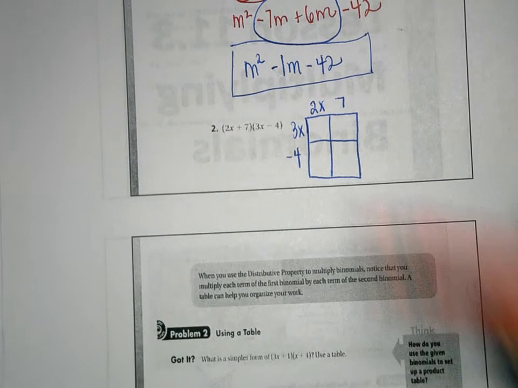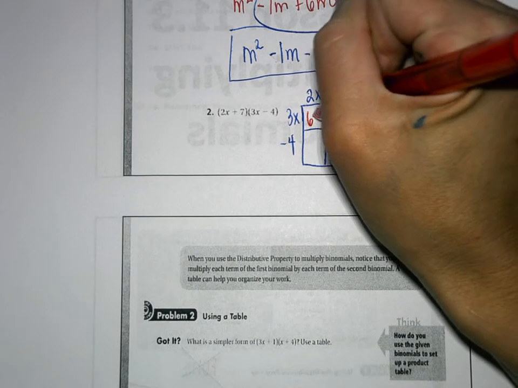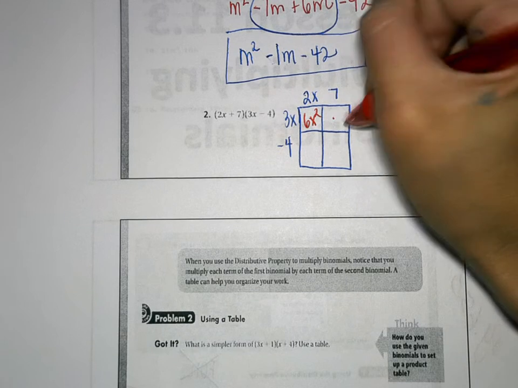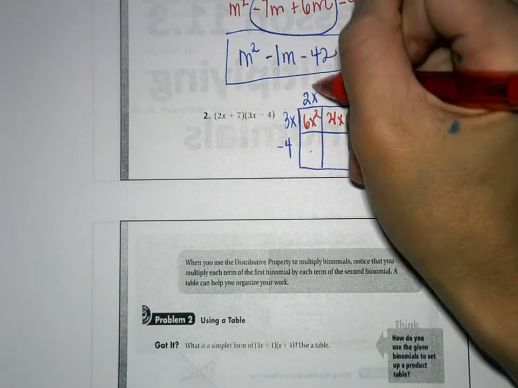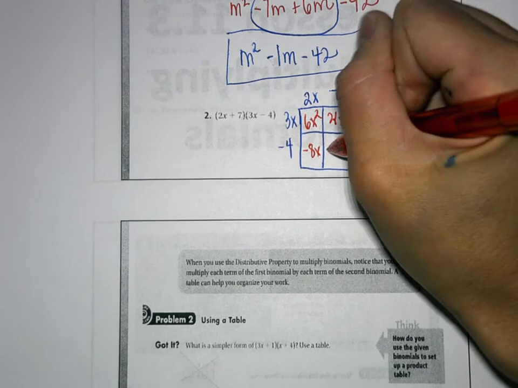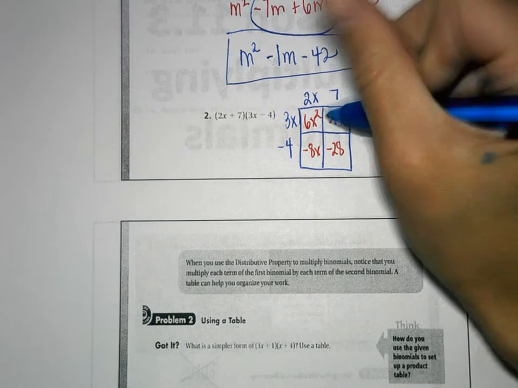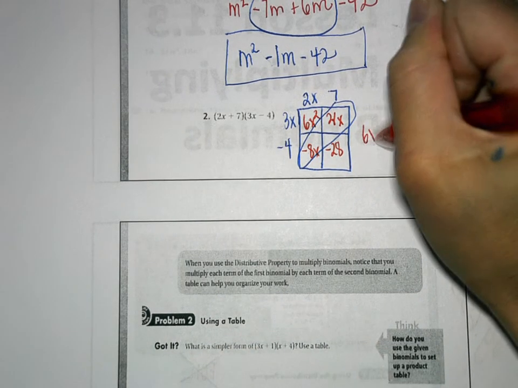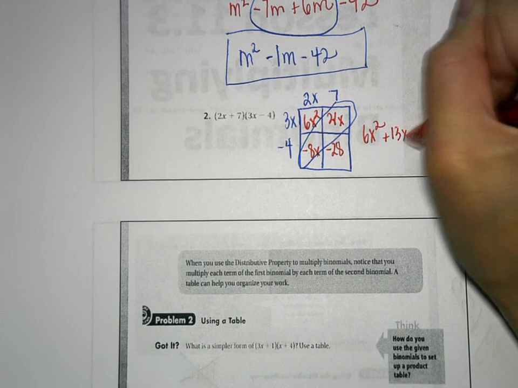So when I multiply here, this box is 3x times 2x, which is, good, 6x squared. This box matches with 3x and 7, which is 21x. Negative 4 and 2x makes, and negative 4 and 7 makes. So we have our like terms here in the middle. And so your answer should be 6x squared. What is 21 minus 8? 13. A positive 13x minus 28.